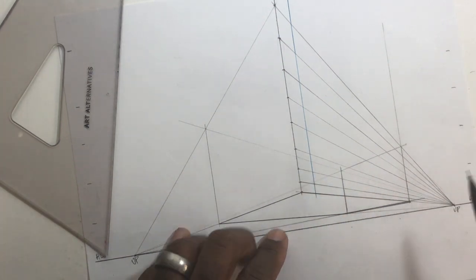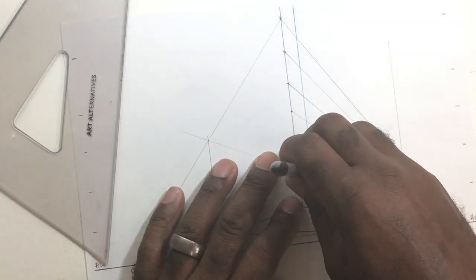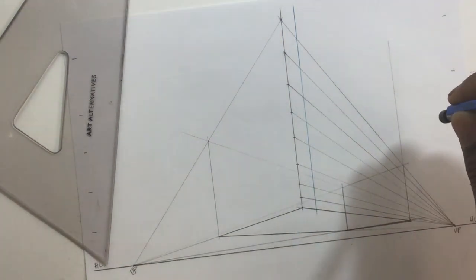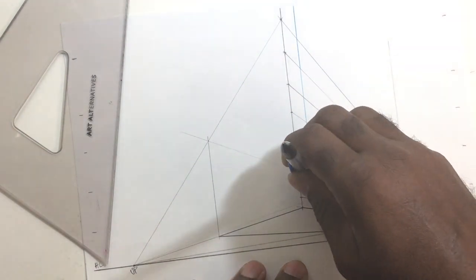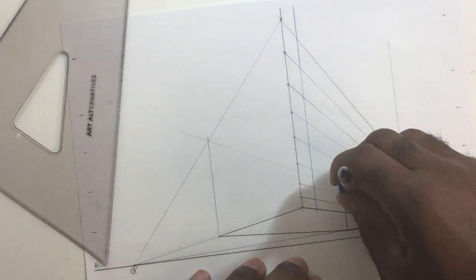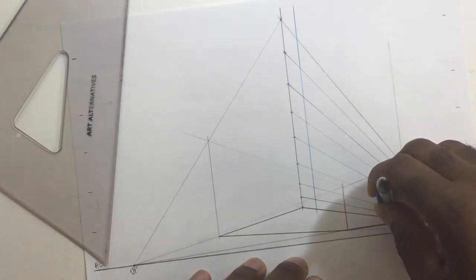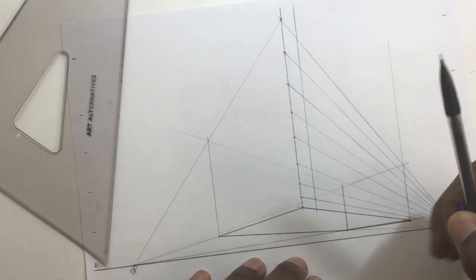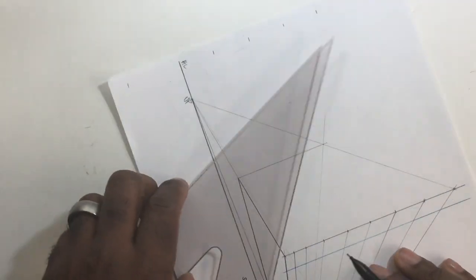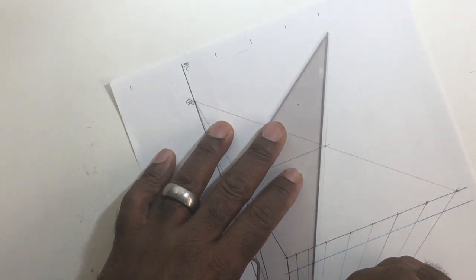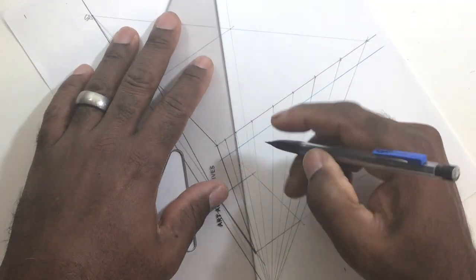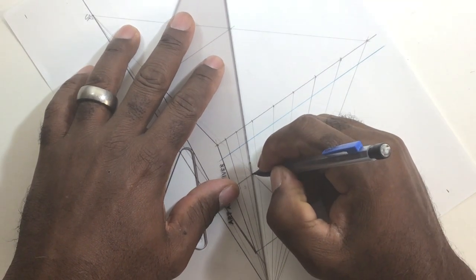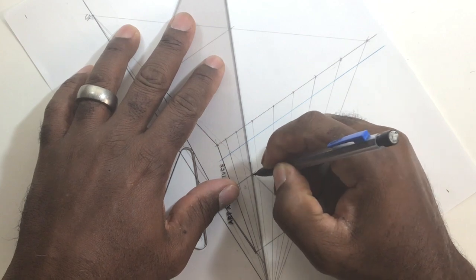I don't need it anymore, so I'm going to go ahead and get rid of it. Well, it helps with the back corner, so I'm going to get rid of this part at least. And I'm going to go ahead and make this a dotted line for the sake of clarity, a light dotted line.